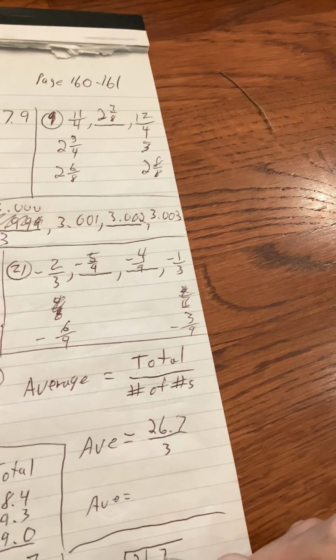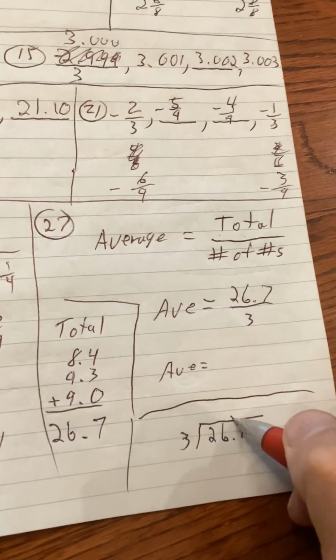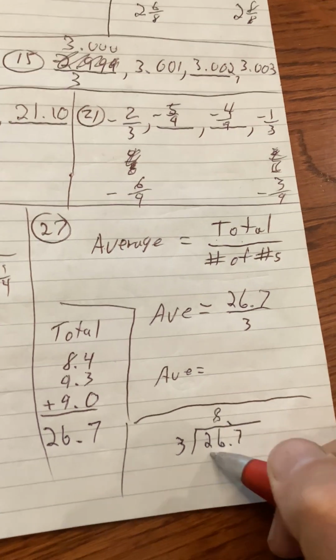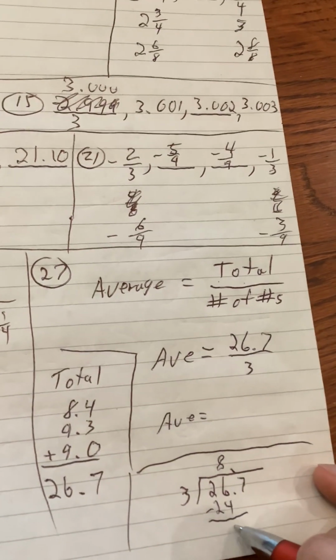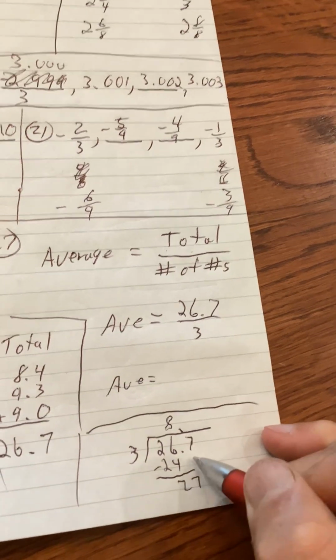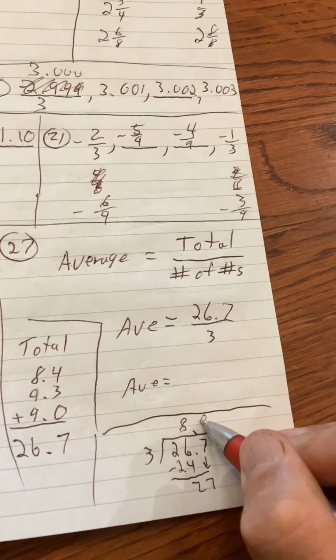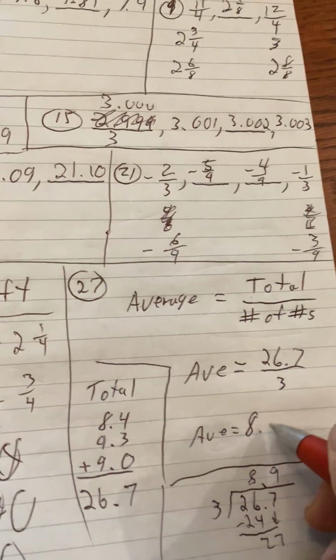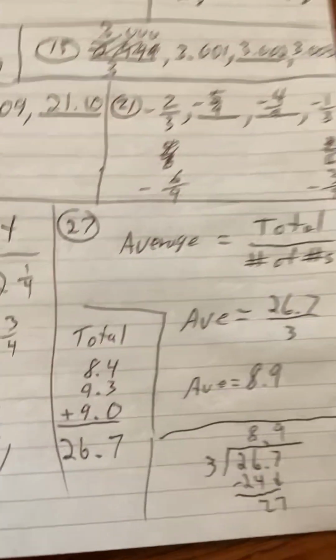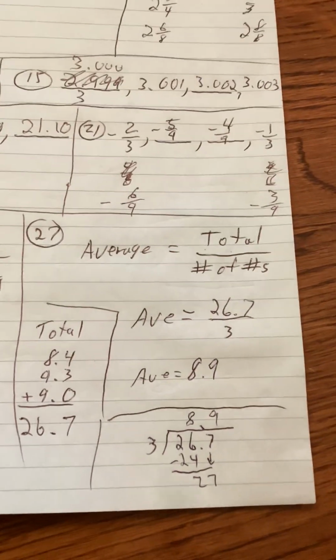26.7. You bring your decimal straight up. 3 goes into 26 8 times, that's 24. And you get 2 and bring down the 7. And so yeah, you get 8.9. I don't need to write the rest. 8.9 is my average. So there you go.